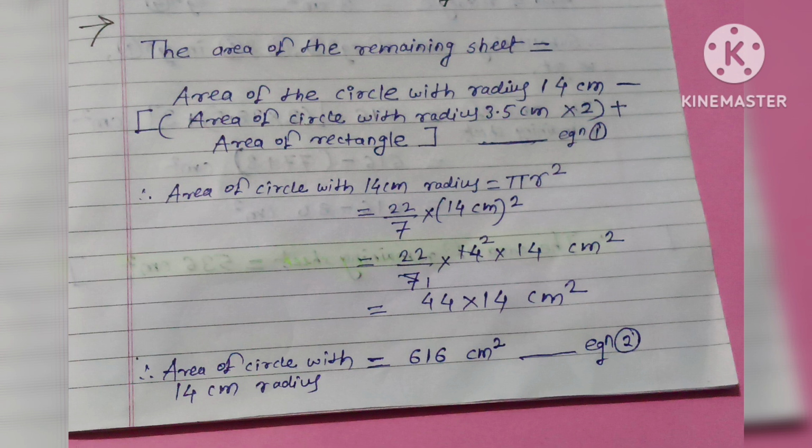So after finding individual values, we can place all the values together into equation 1, and we can find out the final remaining area of the sheet. So let's find the area of the circle with the radius 14 centimeter, and the formula is pi r square, where the pi value we are taking as 22/7 as given in the question, and obviously the radius 14 centimeter whole square. So we'll get 616 centimeter square after all calculations, and this is nothing but the area of the circle with the 14 centimeter radius, which is the bigger circle, and we are going to make this equation 2.